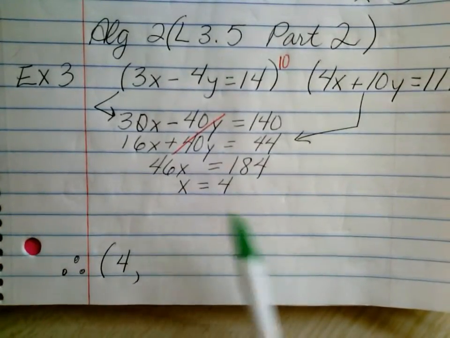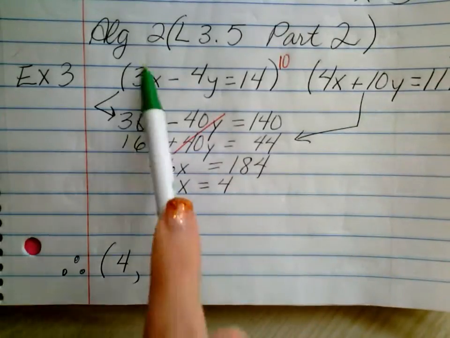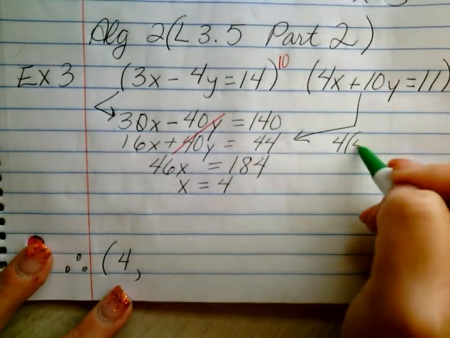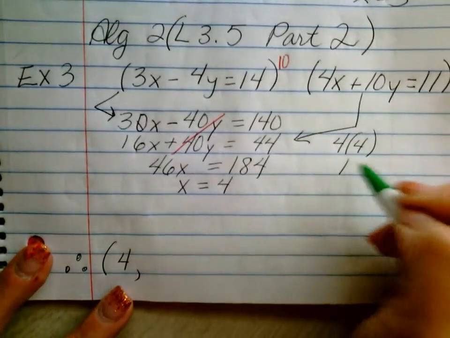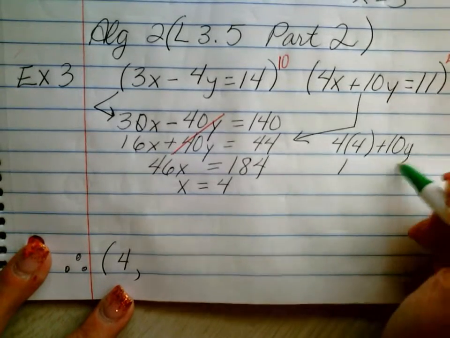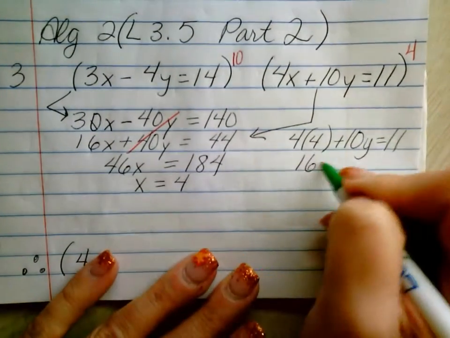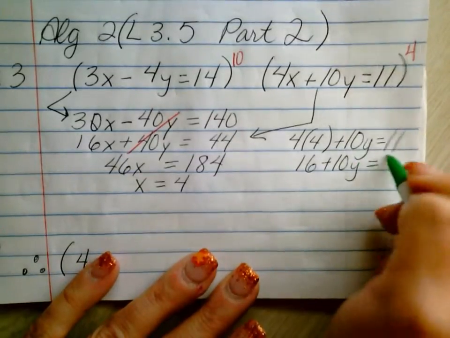Pick your poison. Plug it in here, plug it in here. I am going to plug it in here, just because that's what I want to do. 4 times 4, which you already know is 16. 16 plus 10y equals 11.